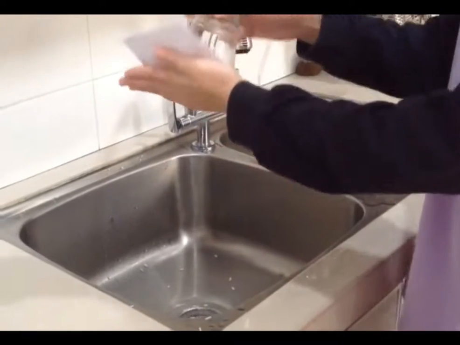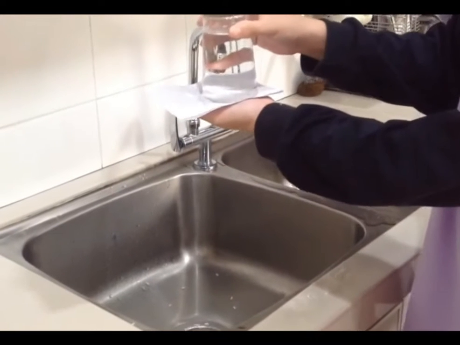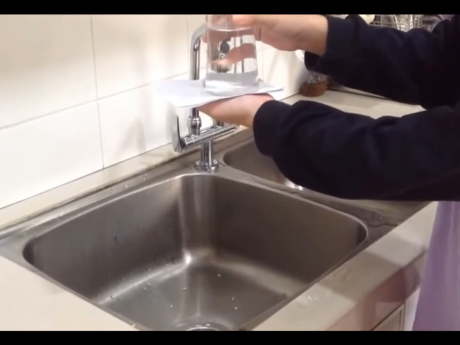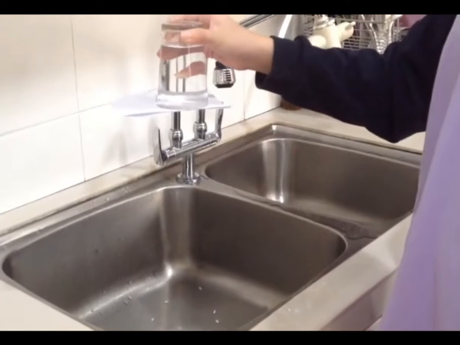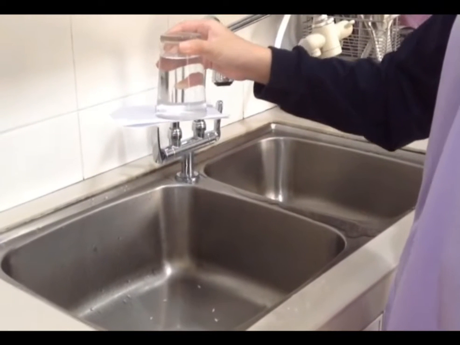Turn the glass upside down by pressing this paper. After a few seconds, remove your hand. Finally, the water does not fall down.